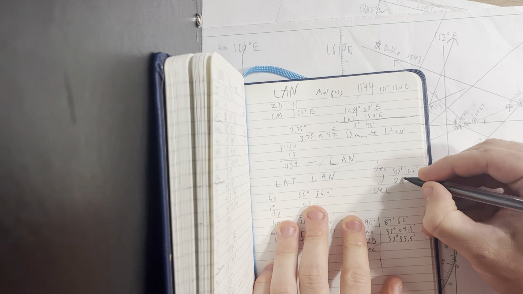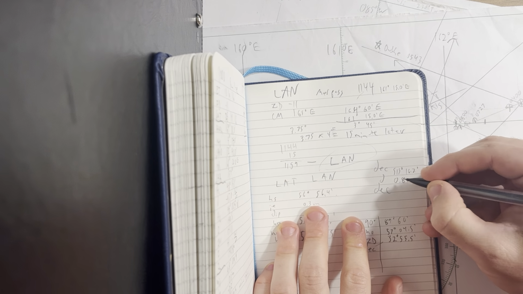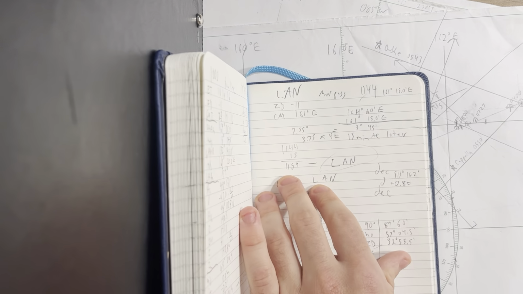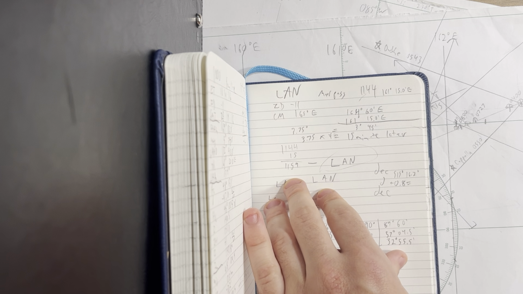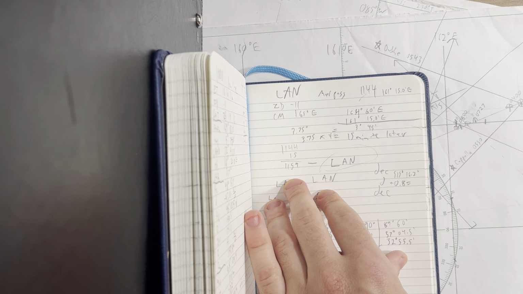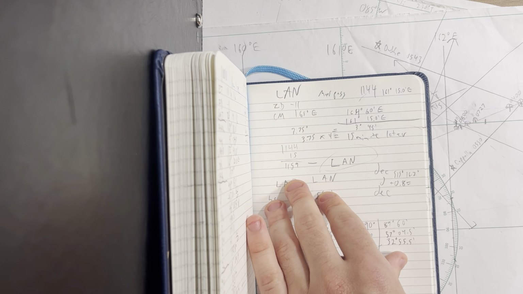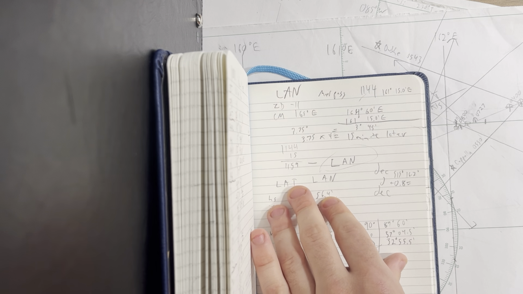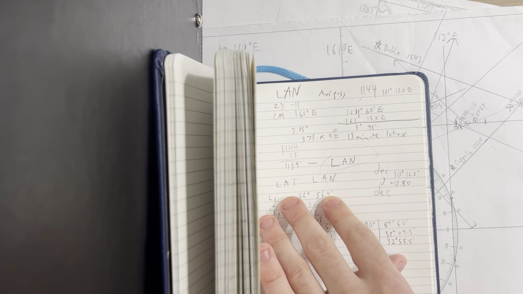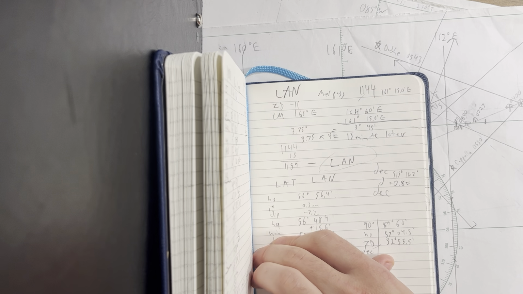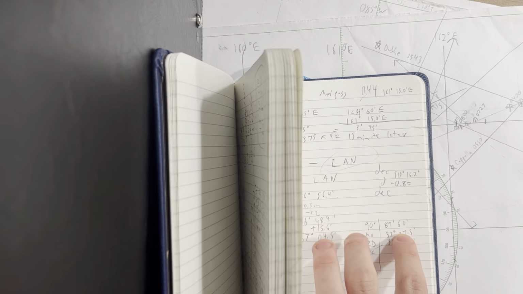Our plus D is still 0.8, positive. So we're going to come to minutes and seconds, and we're looking for 59 minutes here, because it's at 12:59 local time. And at 59 minutes increments, we have 0.8.